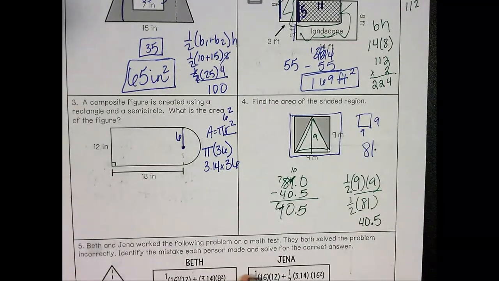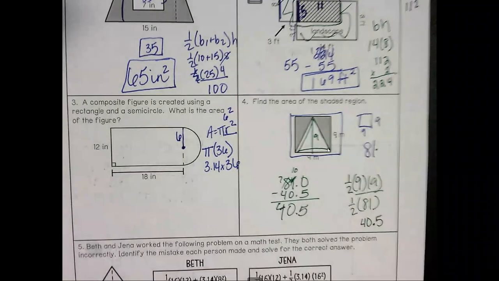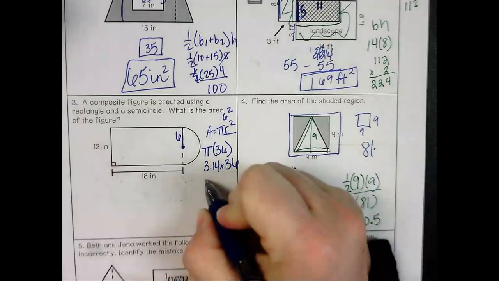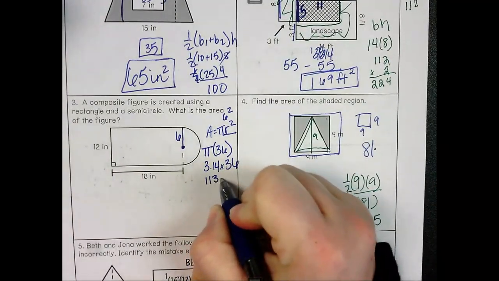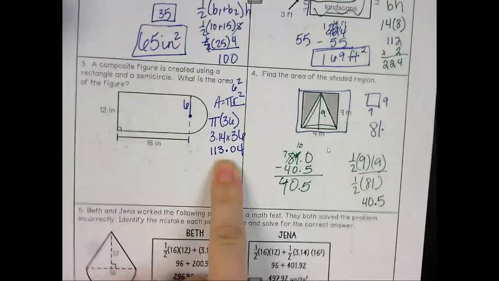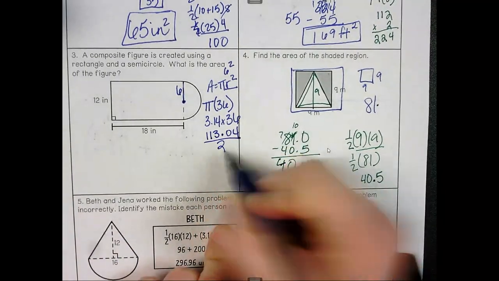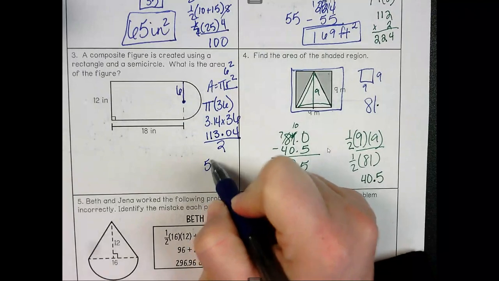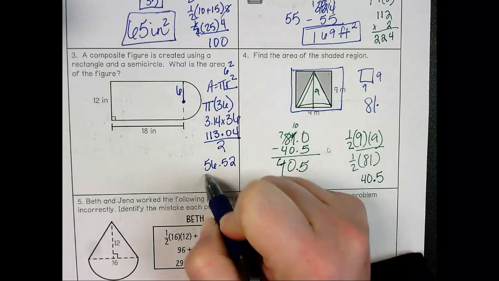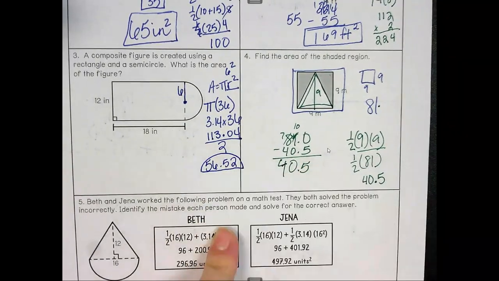What did y'all get when y'all did 3.14 times 36? 113.04. I thought I did something wrong, but I didn't. Okay, so that's the area for what? The whole circle. Now you have to divide that by 2. 56.52. Okay, that is the semicircle area.